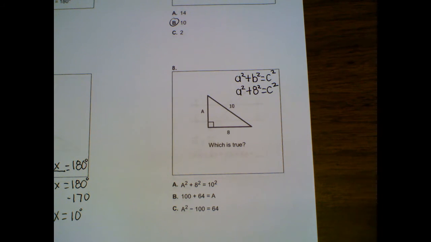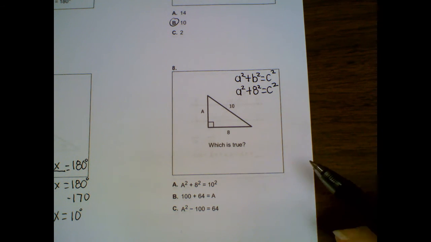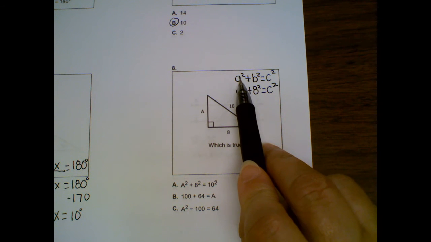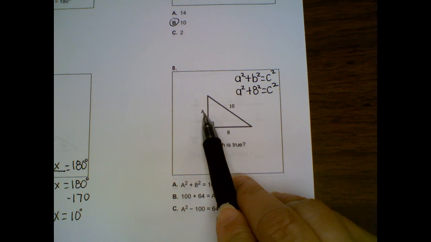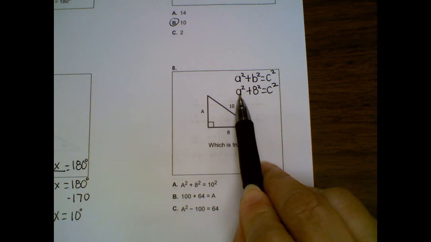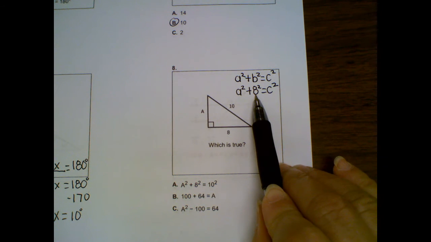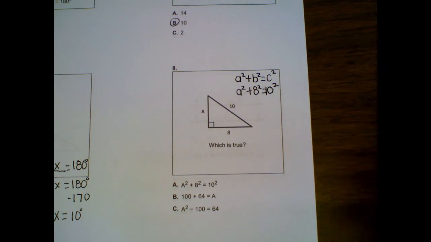For number 8, again, we have a right triangle, as I see from the square in the corner. So I've written my formula for Pythagoras' theorem at the top. A squared plus B squared equals C squared. I don't know my A, so I'll leave it, A squared. My B is 8, so I plug it in, 8 squared. My C is 10, so let me plug that in, 10 squared.